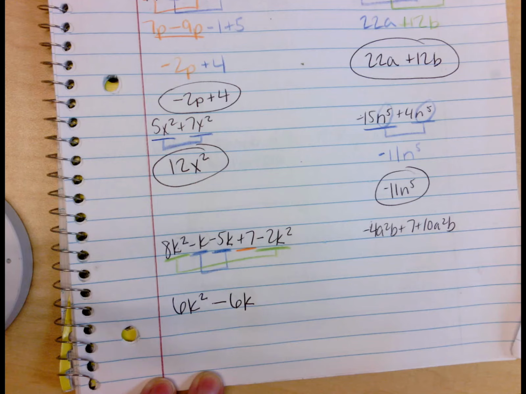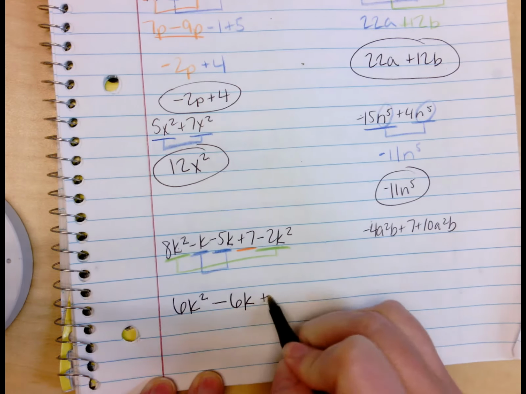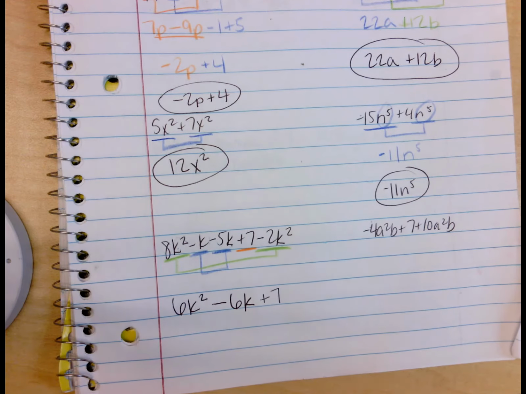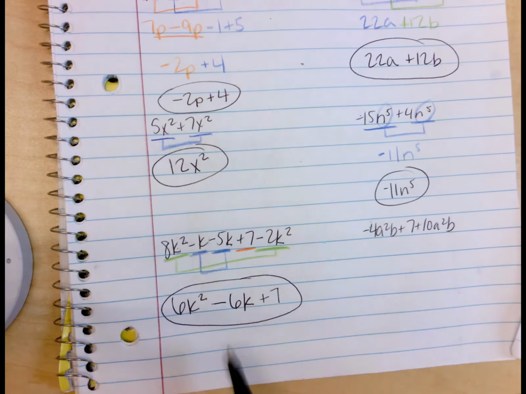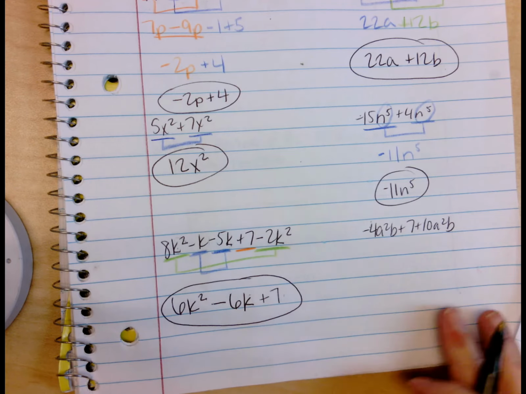And then the plus 7 has nothing to add to it. There are no other constant terms to add, so I just bring it down as part of my final answer. Now the k squared cannot be combined with the k, and the k cannot be combined with the 7. This is as simple as it gets.